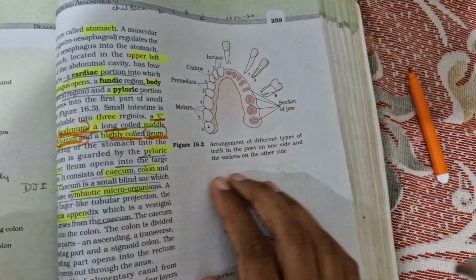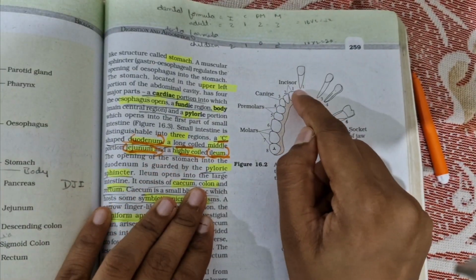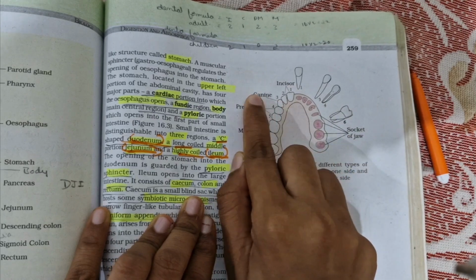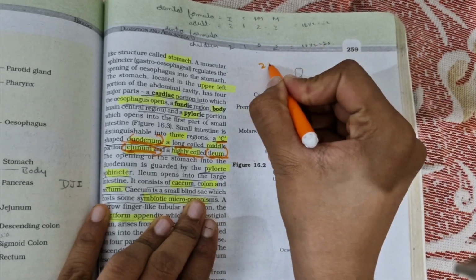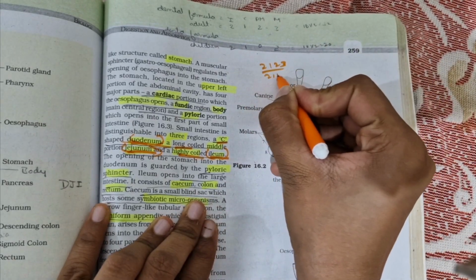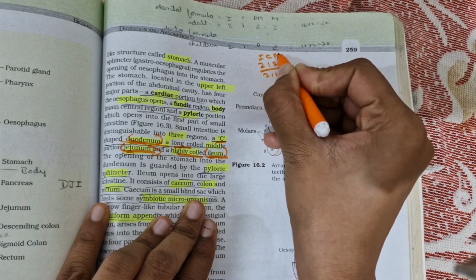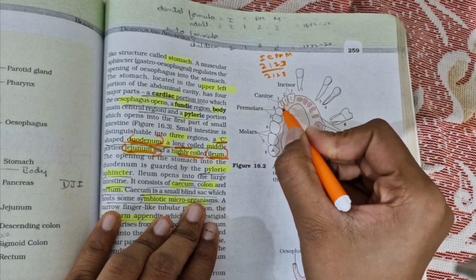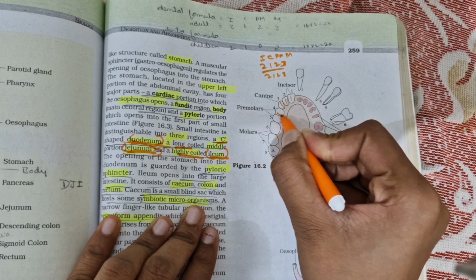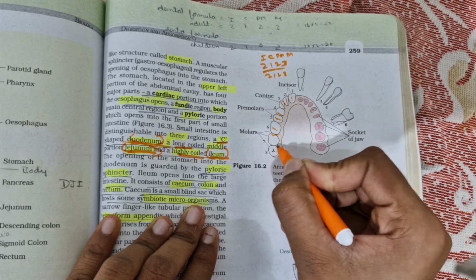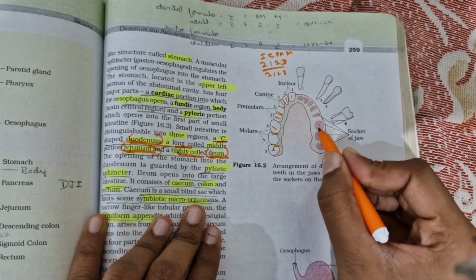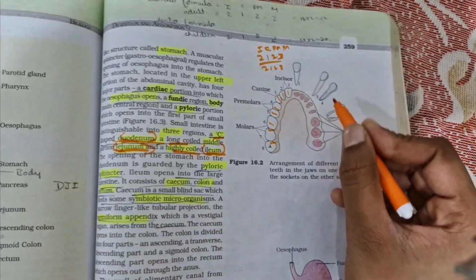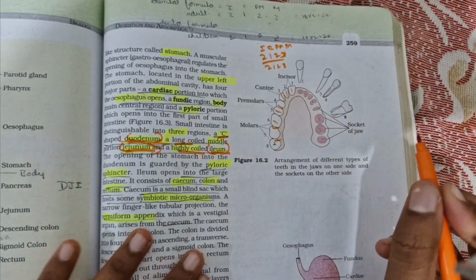Then coming to dentition, you will have two incisors, one canine. You have the formula 2 1 2 3 by 2 1 2 3: incisors, canines, premolars and molars. Incisors will be 2, canine 1, premolars again 2, and molars will be 3. There will be sockets, and the teeth will be present in them. So this type of arrangement is called thecodont.